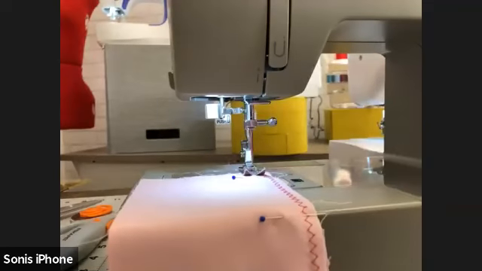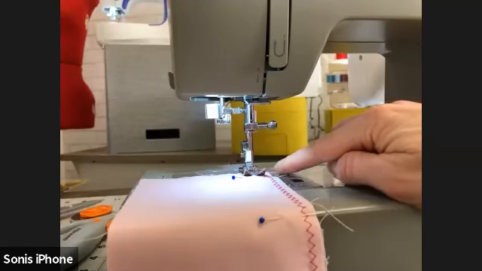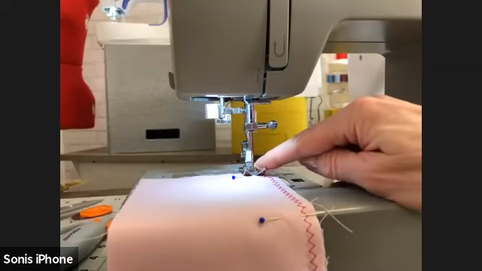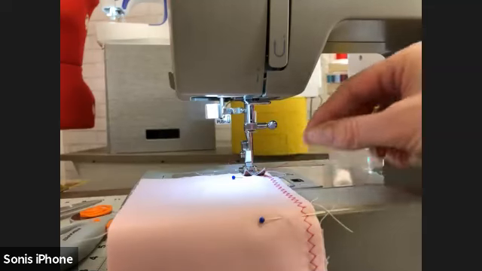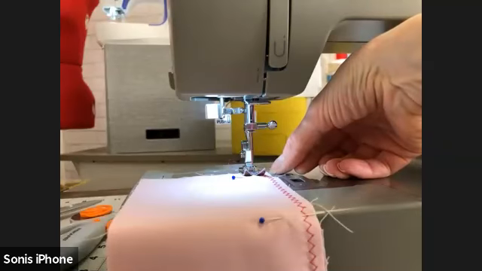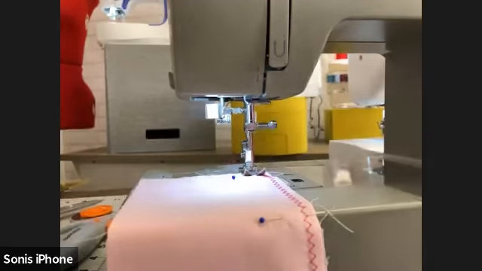It's going to be from where your needle is in the center to the right of the machine. You could take a seam gauge. I didn't actually talk about a seam gauge last time, but you can take a little seam gauge, and you can mark on it with a piece of tape or something like that.